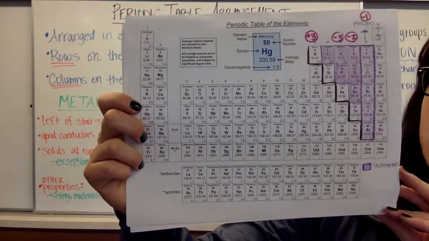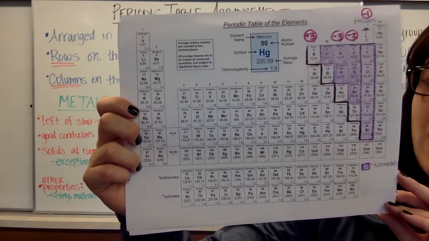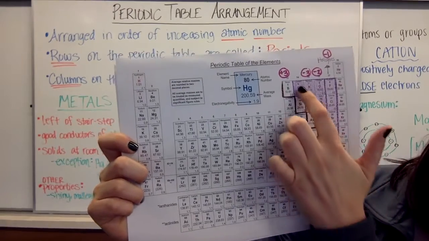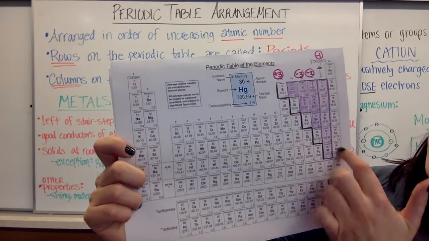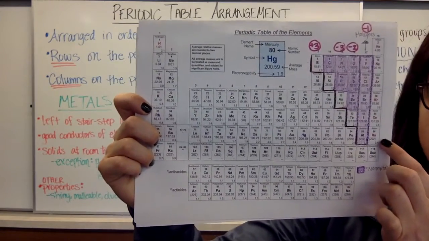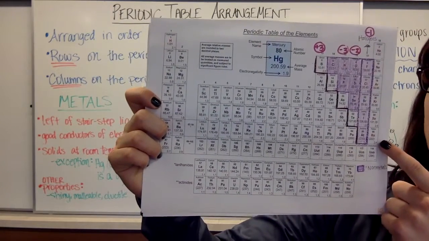And these in purple, you're going to color in our non-metals. So remember, they are to the right of our staircase. And all of these guys are non-metals. Remember, our noble gases are also non-metals. We're just going to color those a different color because they are special within themselves.